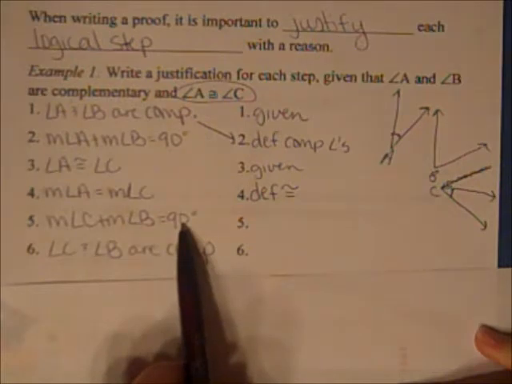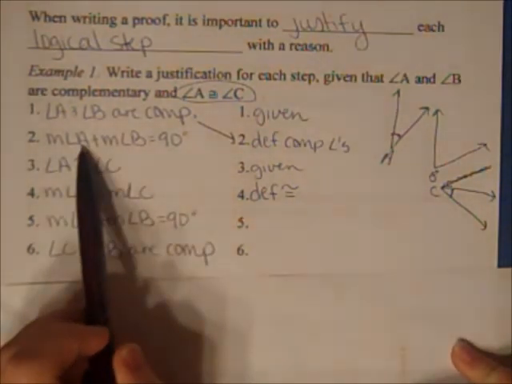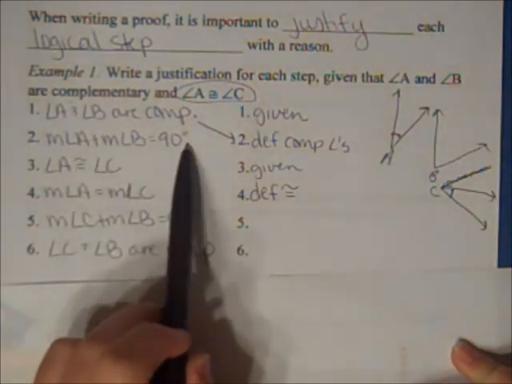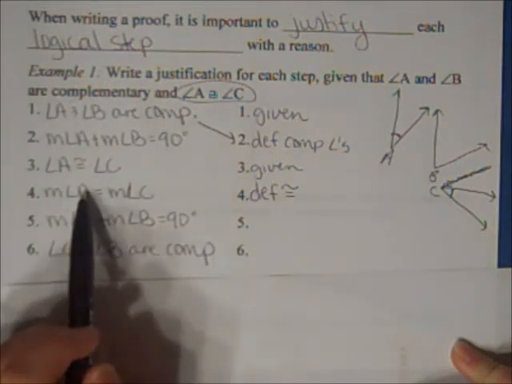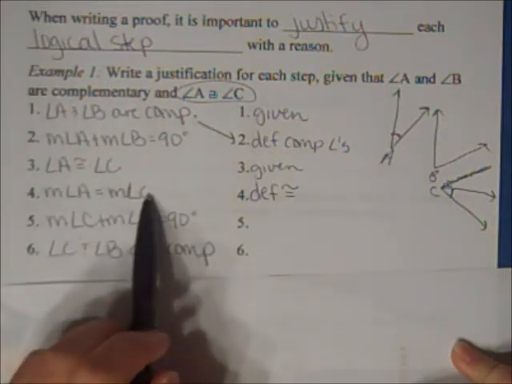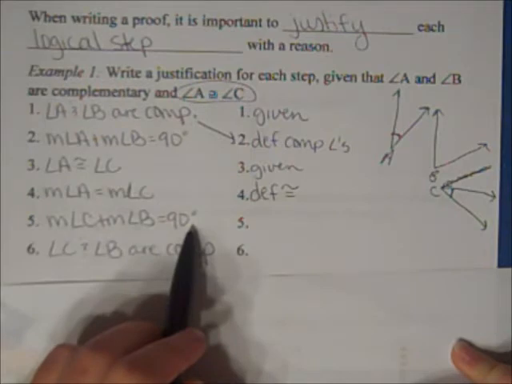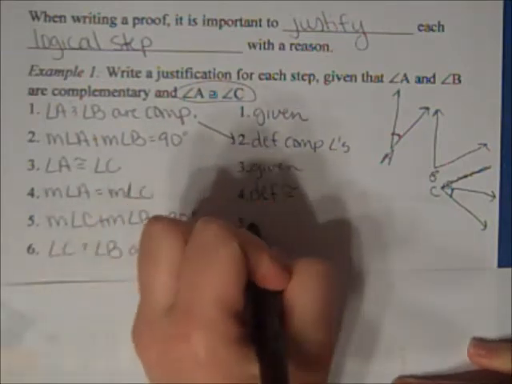Okay, so then the 5th step is the measure of angle C plus the measure of angle B is 90. Well, if you look back to step 2, we had A plus B is 90. Now then they told us, well, A and C are the same thing, so now we have C plus B is equal to 90. Well, what happened here is they substituted.